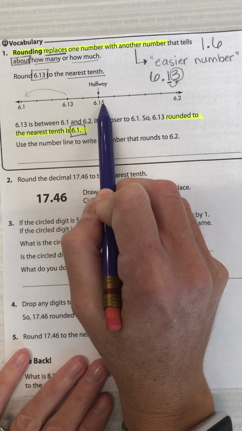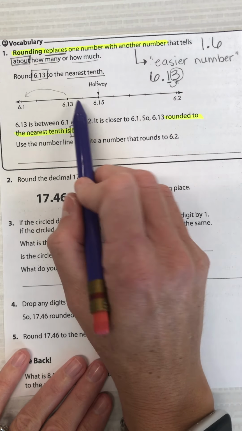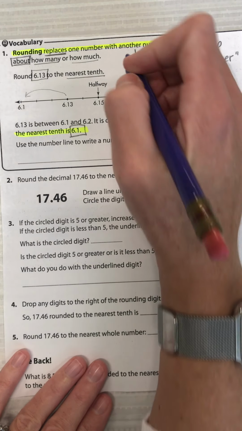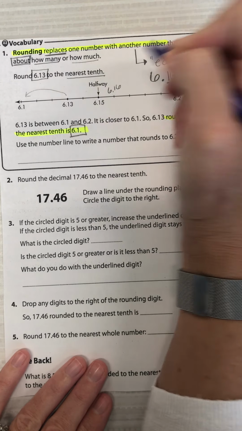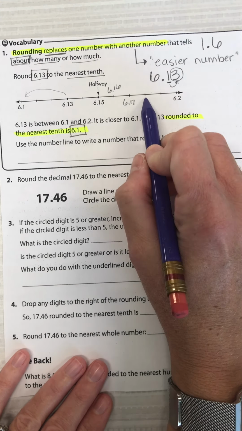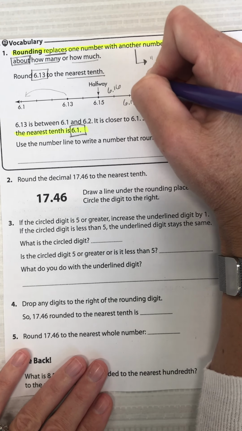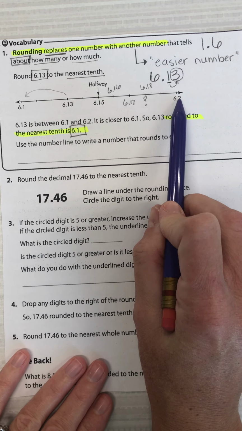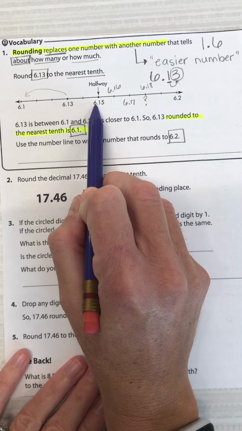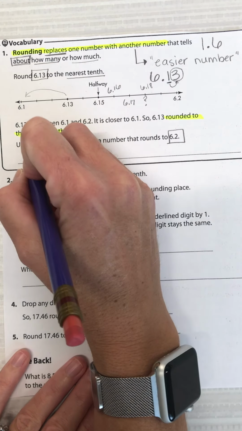6 and 15 hundredths is exactly halfway between 6 and 1/10 and 6 and 2/10. This would be 6 and 14 hundredths, 6 and 15 hundredths. What could be here? This would be 6 and 16 hundredths, 6 and 17 hundredths. What would this guy be? He would be 6 and 18 hundredths. And aren't we getting closer and closer to 6 and 2/10? So anything past 6 and 15 hundredths would round to 6 and 2/10. And here's why. So let's write a couple.